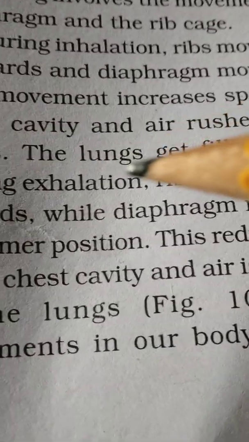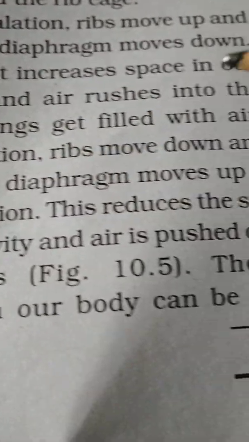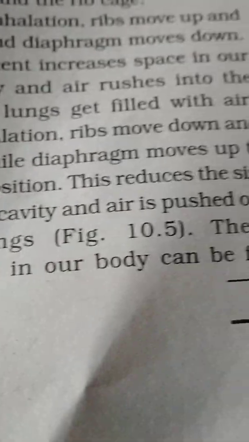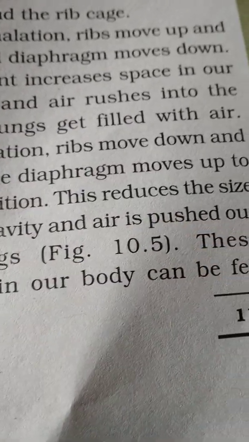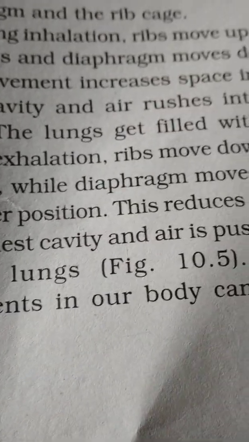When you push the air out, the ribs move down and inward. The diaphragm moves up to its normal position. This makes the size of the chest cavity smaller, and we can push the air out.